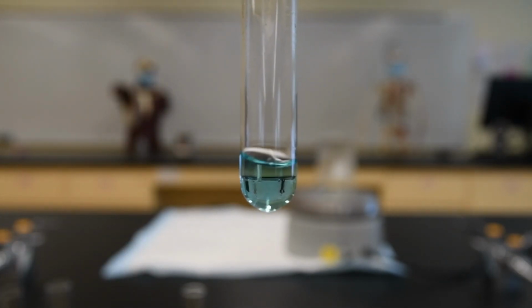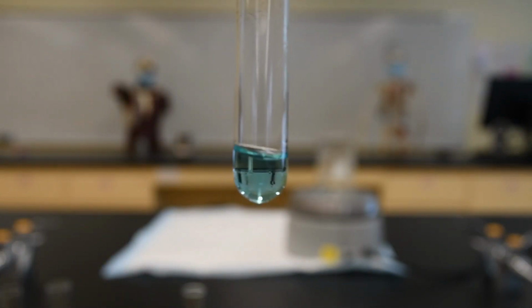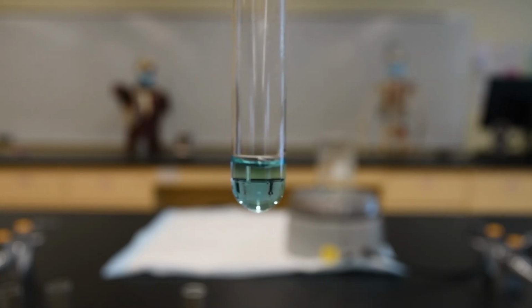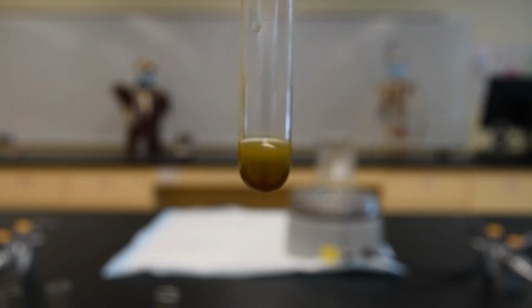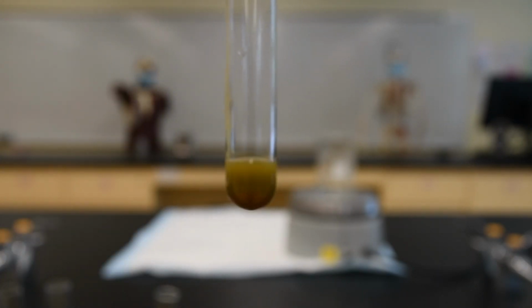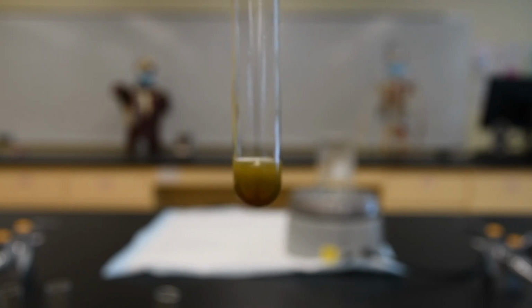Tube number 3, the negative glucose test with Benedict's, you can see it remains this nice blue color. And finally, test tube number 4, the positive test for glucose, you can see it's gone this browny, greeny kind of muddy color. So that's positive.